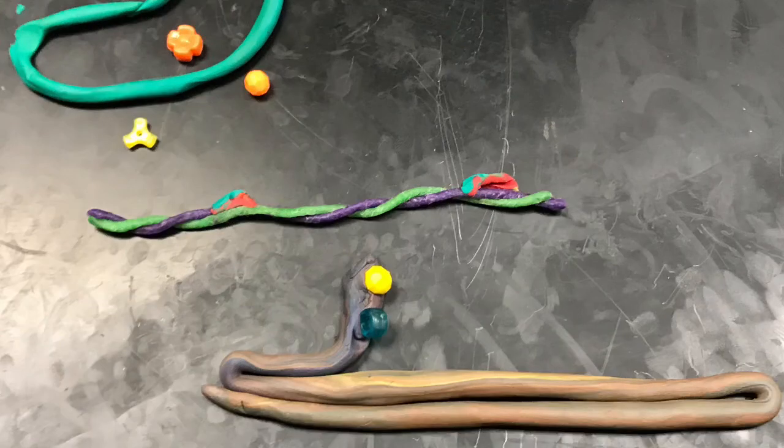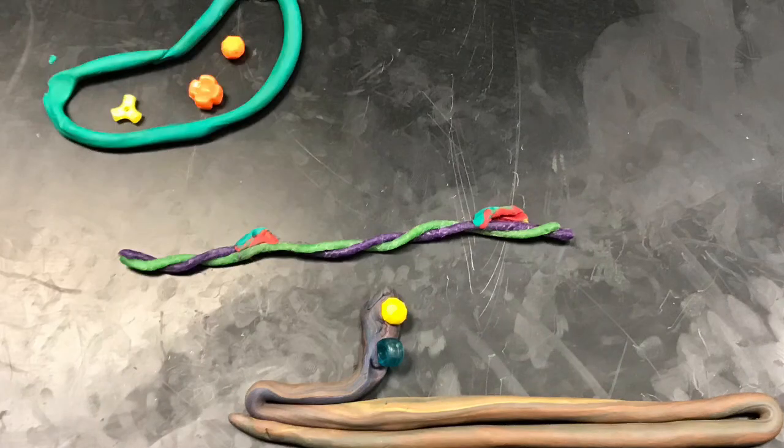Finally, calcium is taken back up into the sarcoplasmic reticulum. If calcium ions are still present, the entire sequence is repeated.